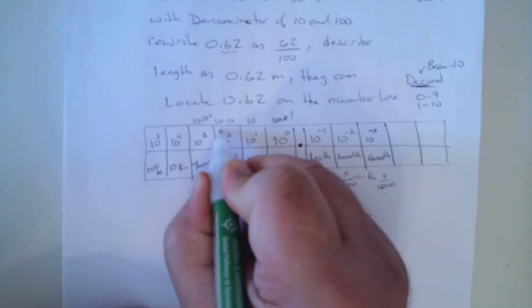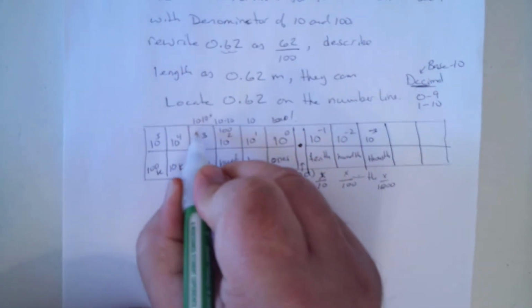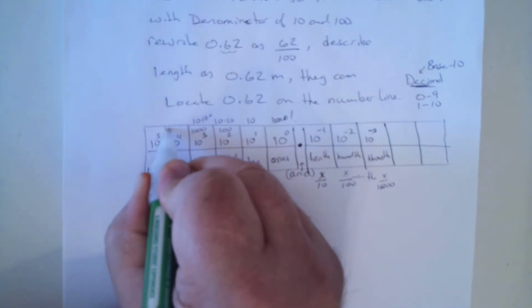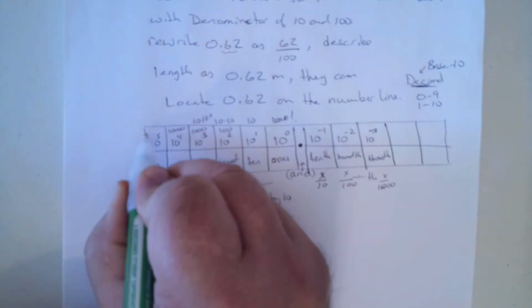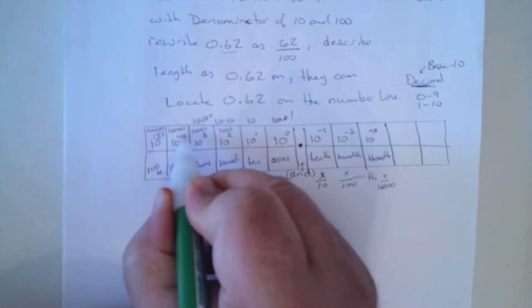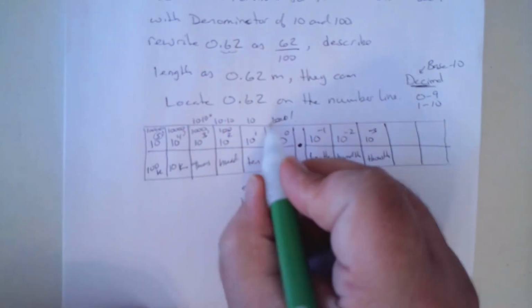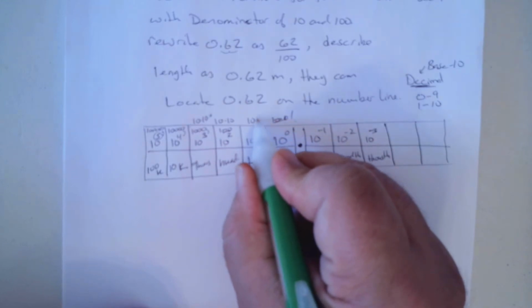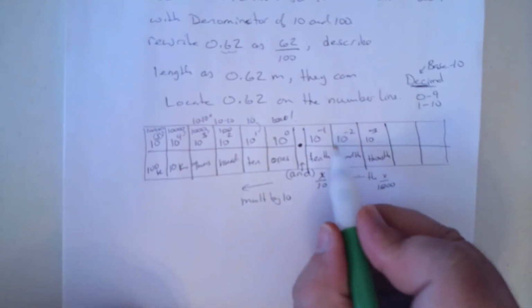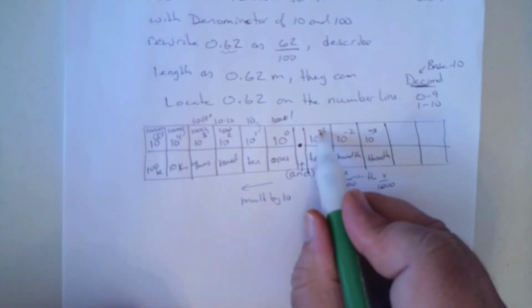So if you notice, the exponent represents the number of zeros we have in our number. So 10 to the second is 100. 10 to the first is 10. It only has 1 zero. It goes the same way if it's a negative exponent.